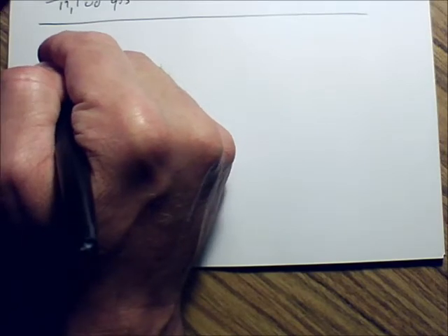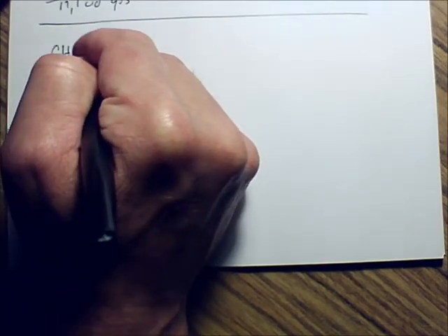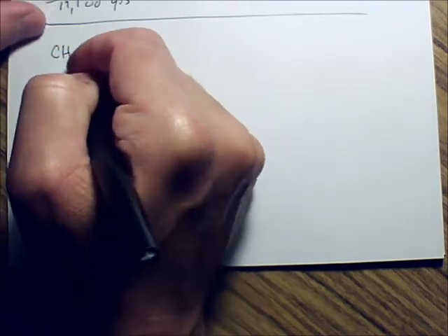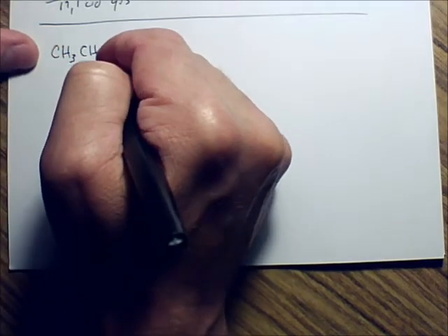It's balance the following equation. It's butane plus O2. Now, did it give you the names or did it give you a structure?